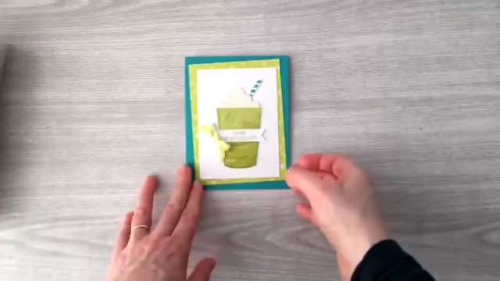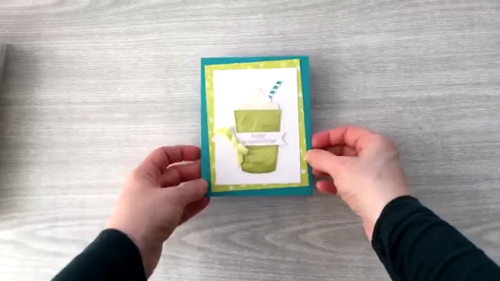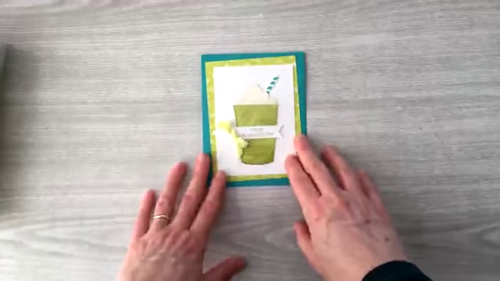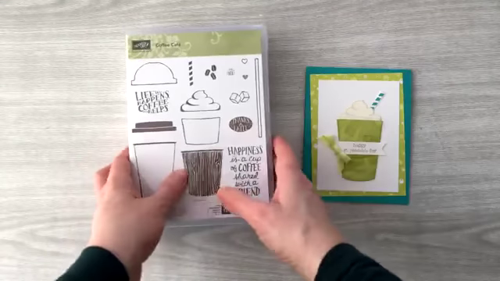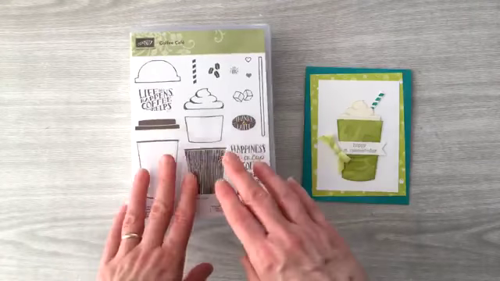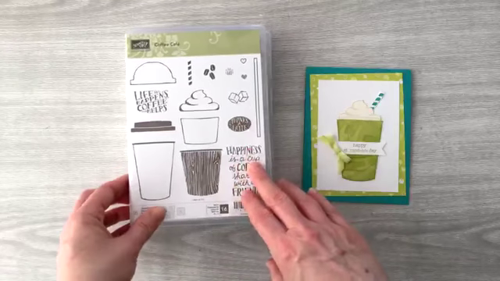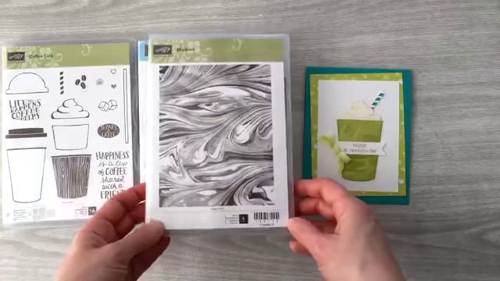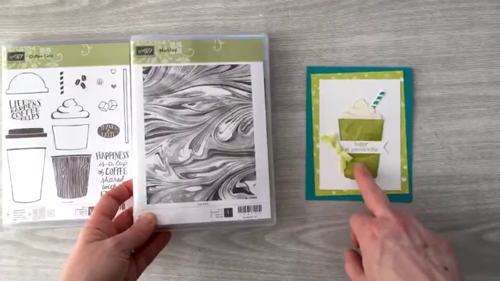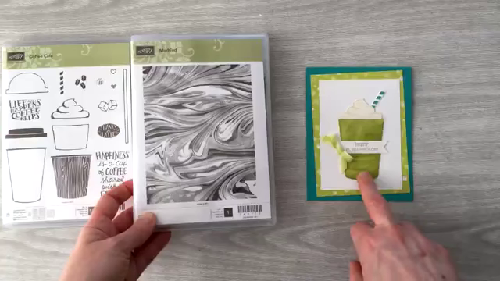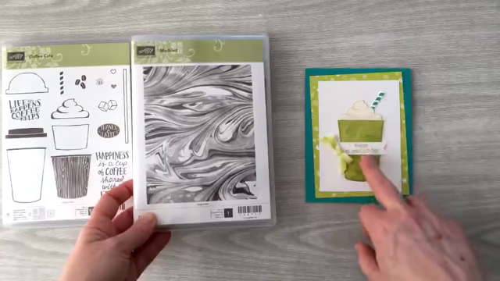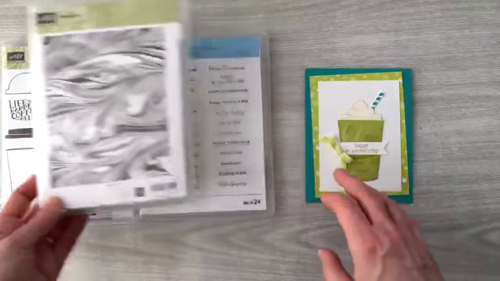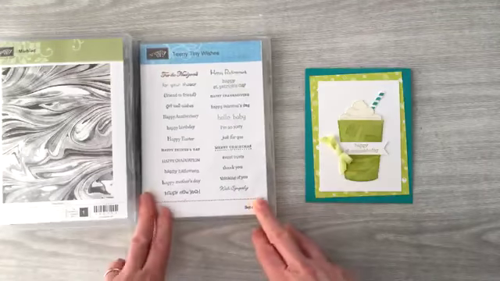All right, so this card right here, let's get started on it. I just want to show you the elements, the stamp sets on it. So this is the Cafe stamp set. That kind of forms the base of the card. Then we've got the Marble stamp set, which does the marbling, like kind of the shake element, so it doesn't look just like all one color. And then the Teeny Tiny Wishes stamp set.